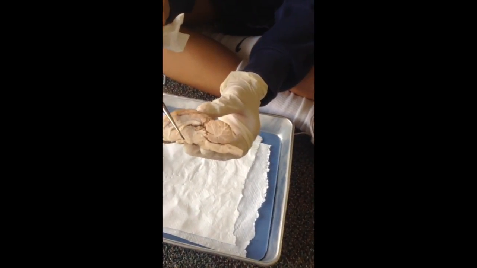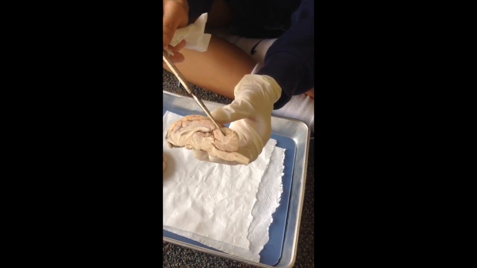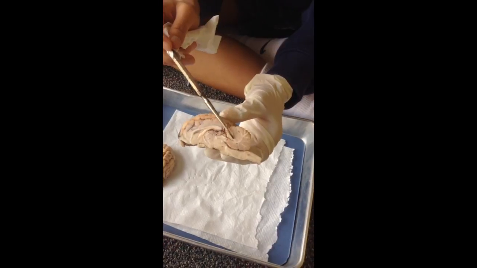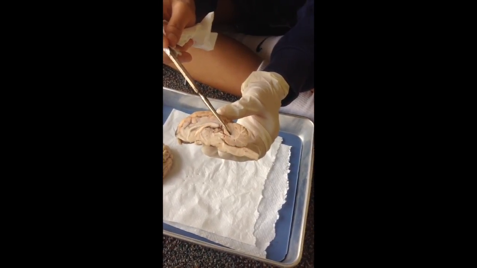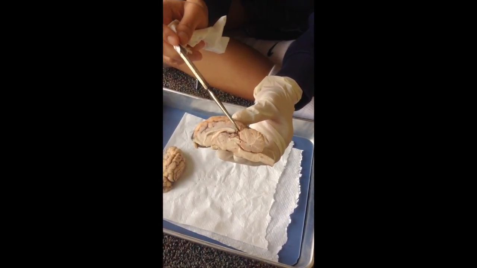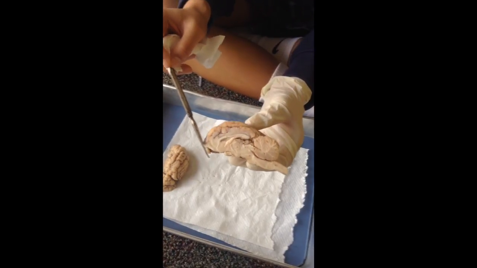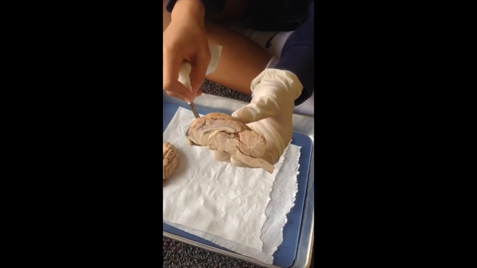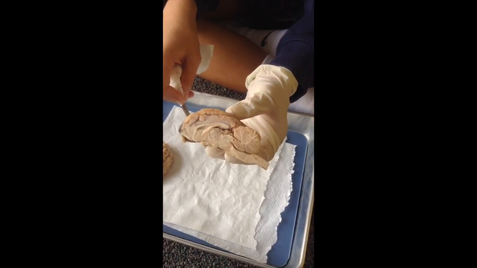Arbor vitae. It's white matter that brings sensory and motor information to and from the cerebellum. Optic nerve is something that's not pictured here, but it's the nerve that carries neural impulses from the eye to the brain.